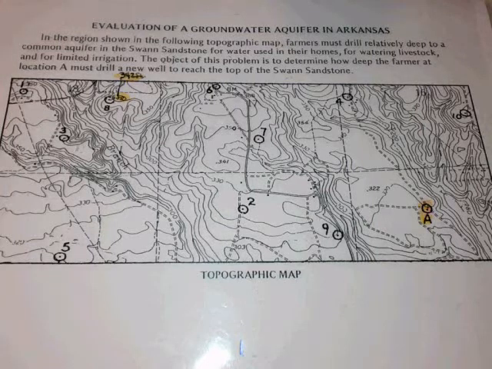So welcome to the Earth and Atmosphere Laboratory. We are working on a groundwater unit. We will begin with the first part of the unit, today's lesson, evaluation of a groundwater aquifer in northern Arkansas.